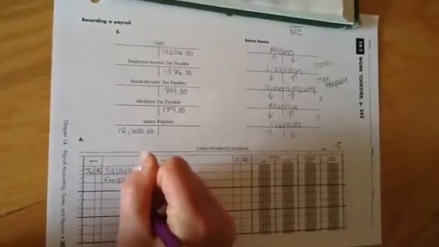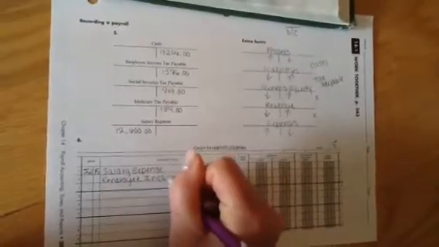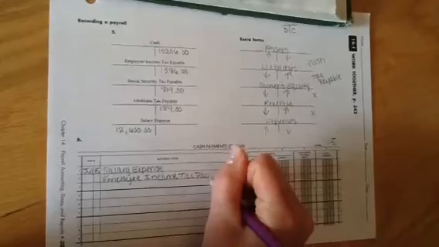So we list all the other types of tax payables. So we have employee income tax payable, Social Security tax payable, Medicare tax payable.